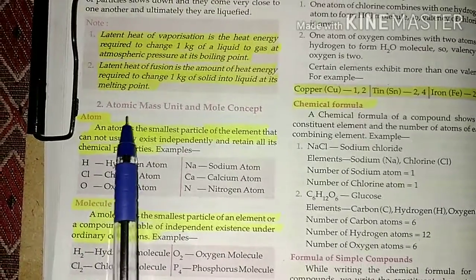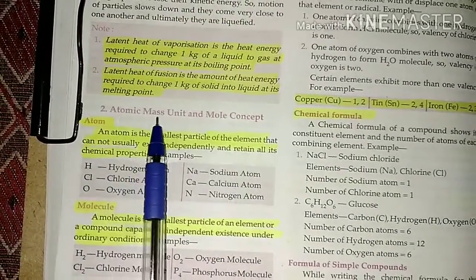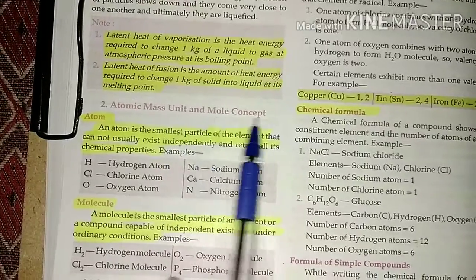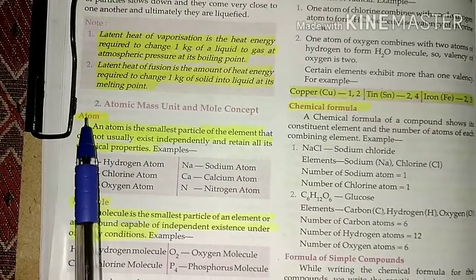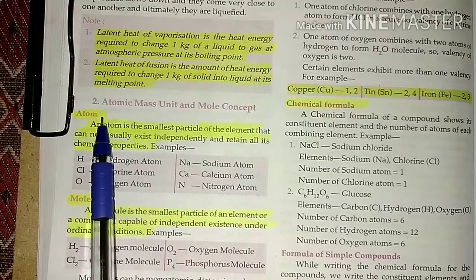Hello friends, in this video I will discuss atomic mass unit and mole concept. So let us start. Let us see the definition of an atom.